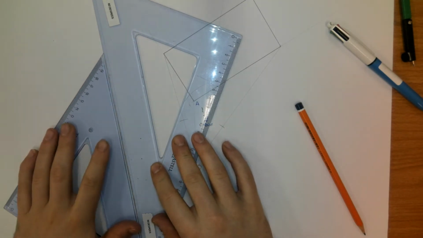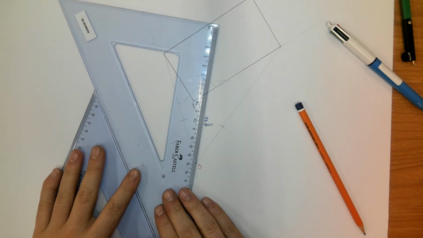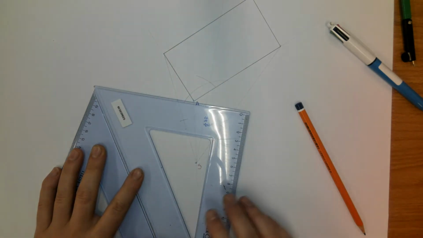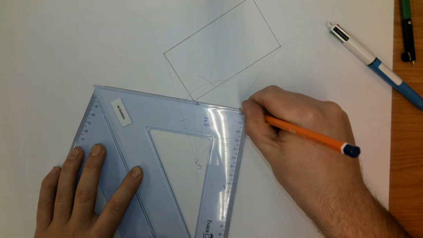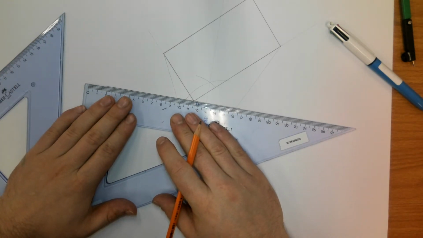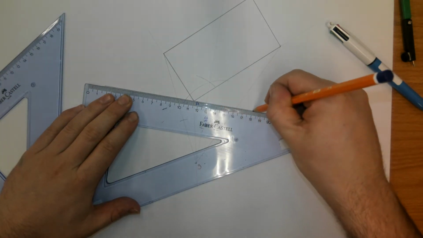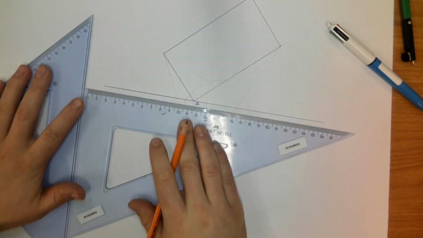Put one set square underneath the long edge, so line the set square up with the center line of vision. Slide it down. Here's your picture plane. Now, the horizon line is parallel to S.